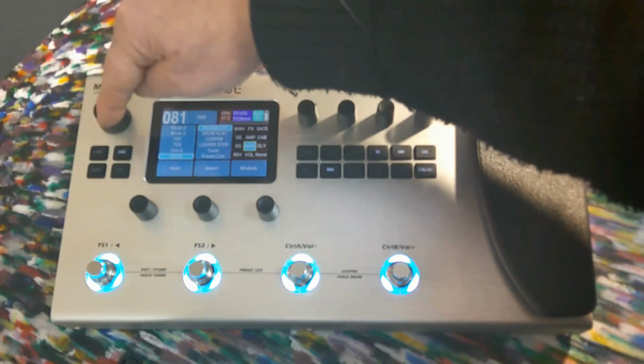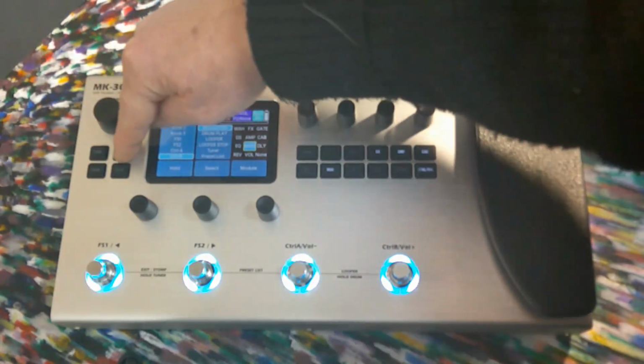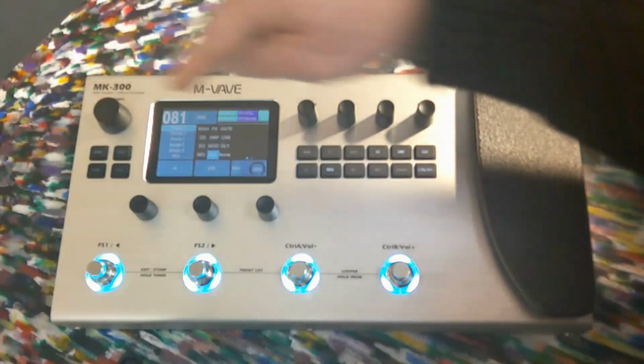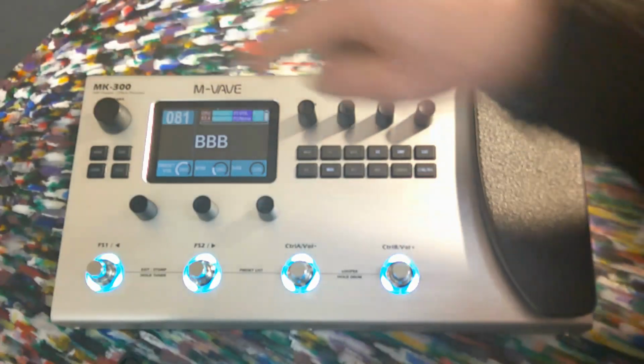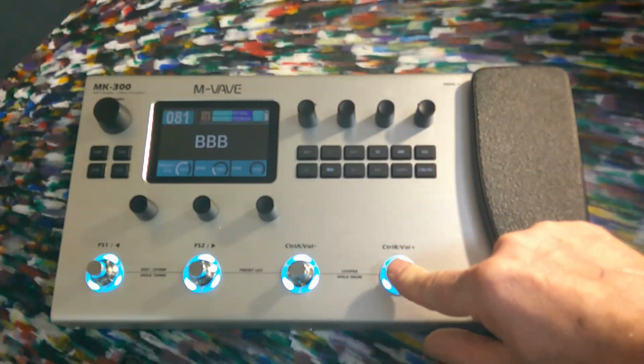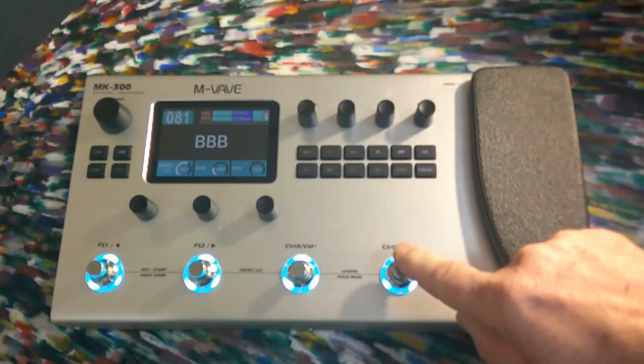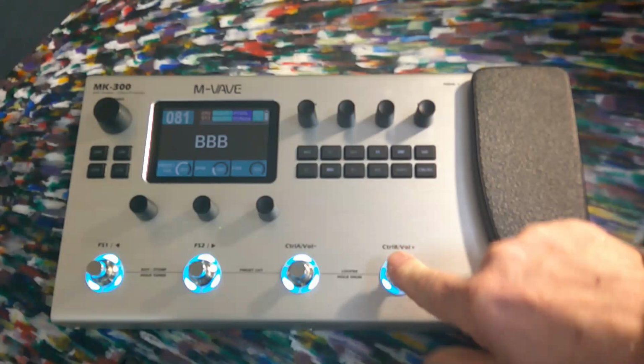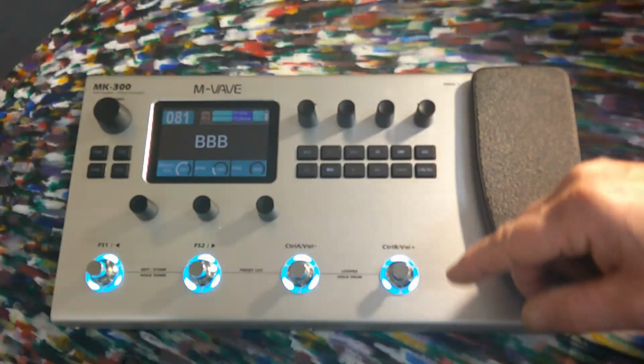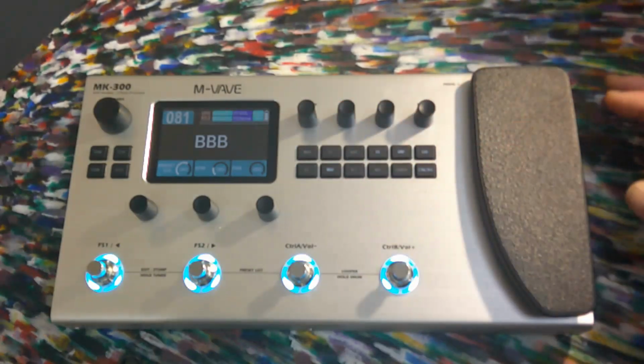Let's try that. So let's save that. Now if we go back to the home screen, if I press and hold this, I'm hoping that will now switch on and off. There we are. Let's switch the modulation off and switch it back on. So that's now going to switch my tremolo effect, which is the one I've got for modulation, on and off.